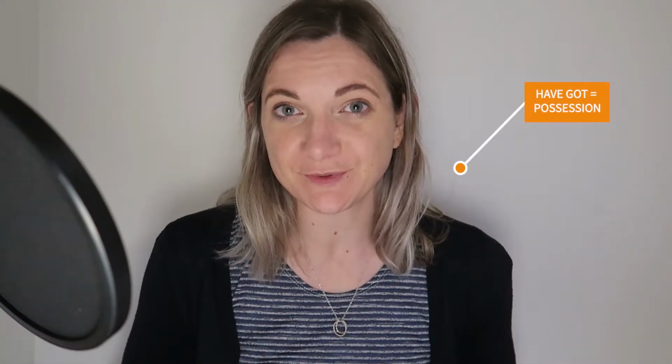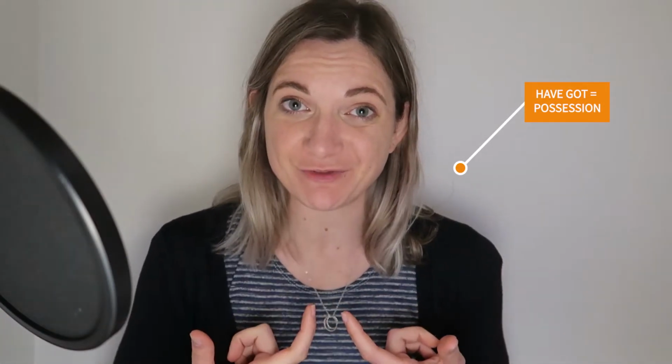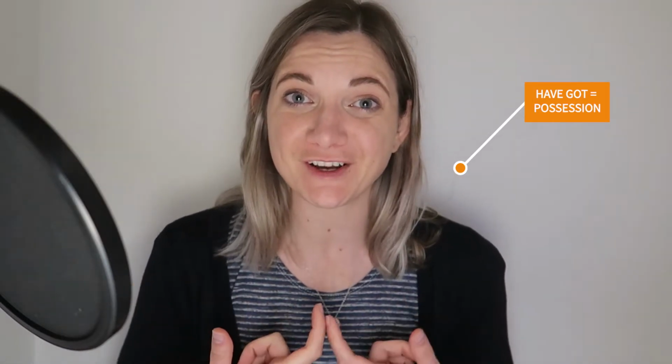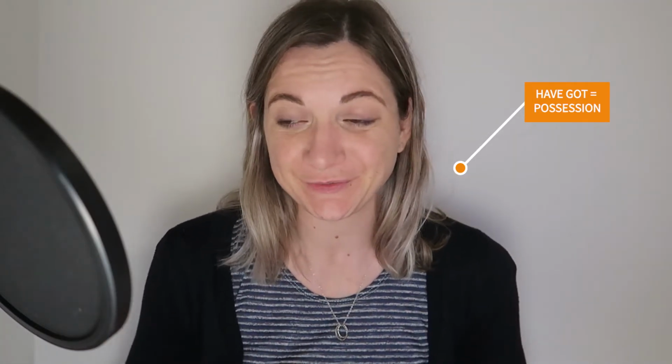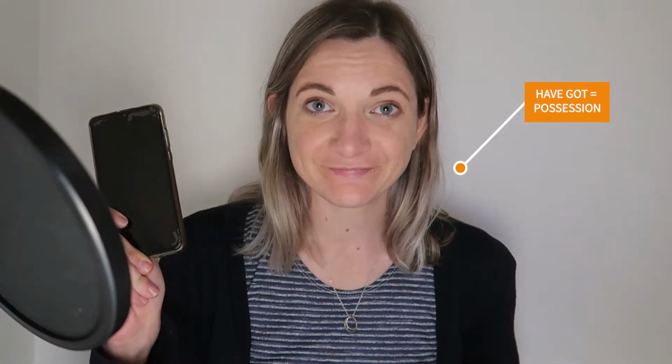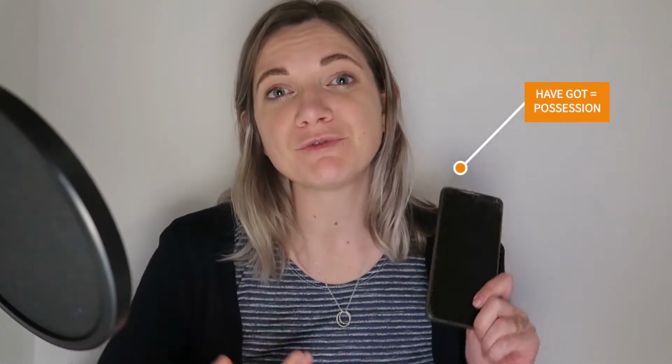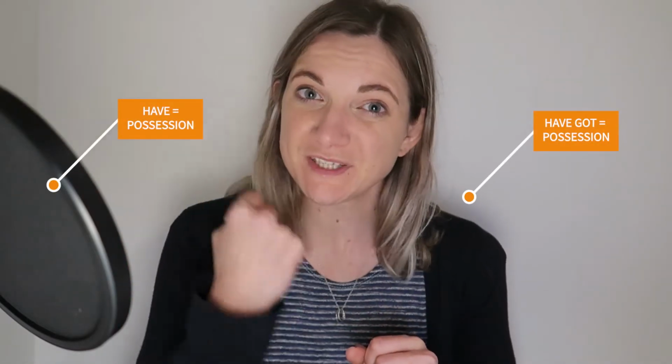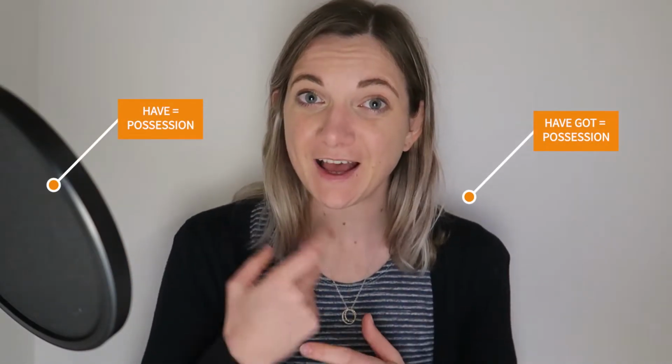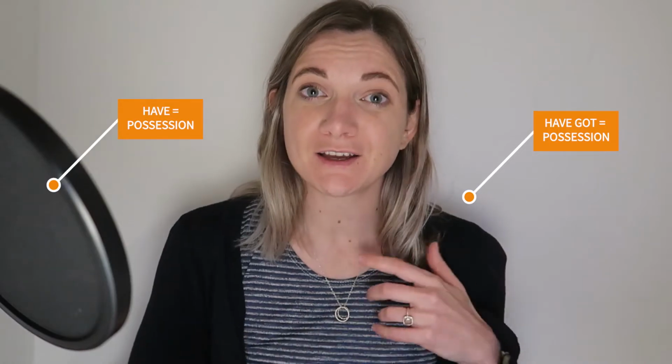So let's start with adding got to have. I have got. I've got a phone. Now we've formed a present perfect structure that has the same meaning as the lexical have for possession. I have a phone, I've got a phone.